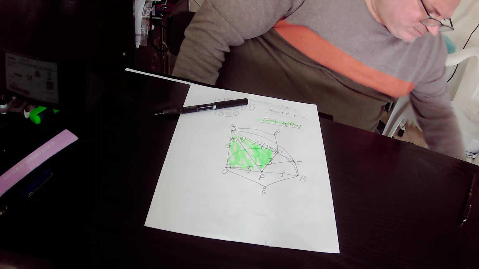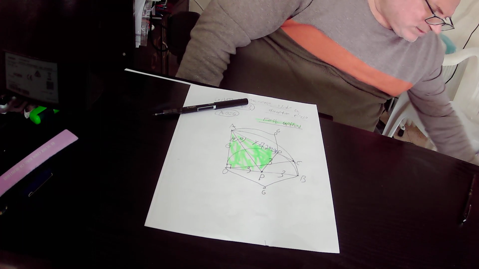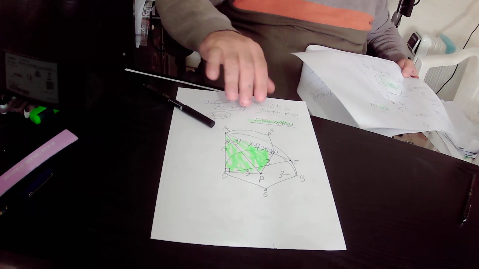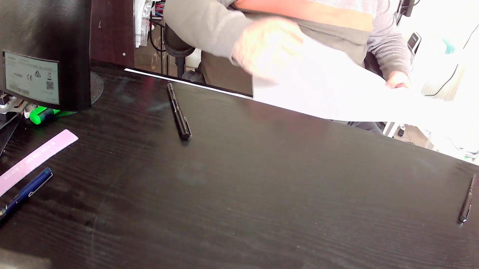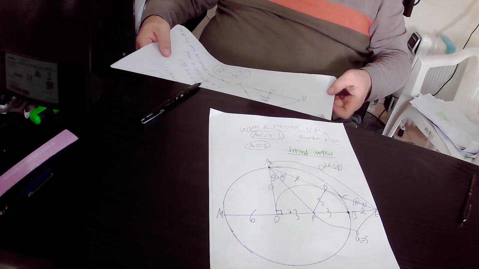In the next step, I will present how we found the value of line segment x according to the second method. In the second method, we used all the things that we already found in the first method.